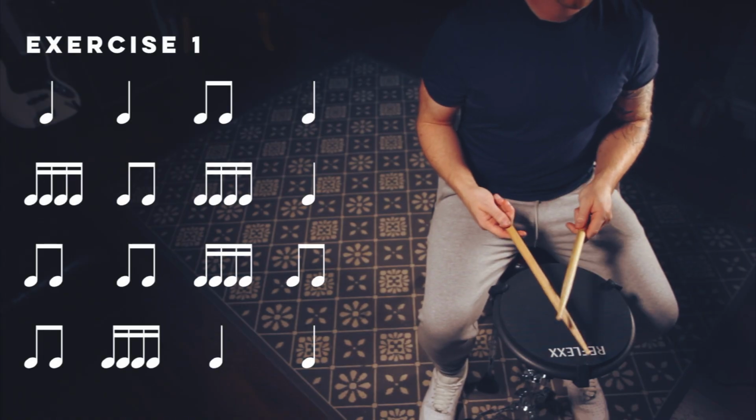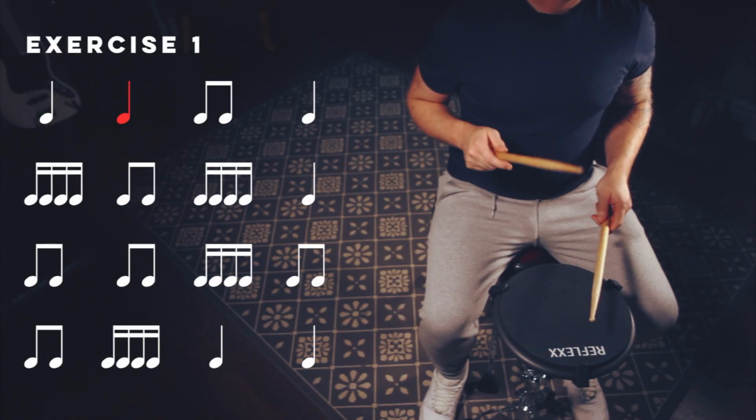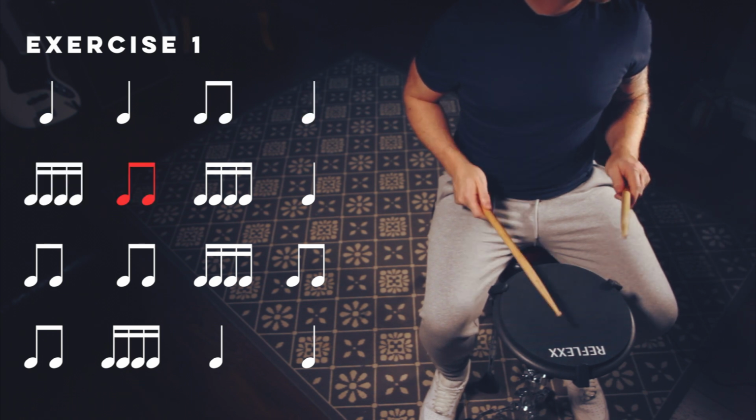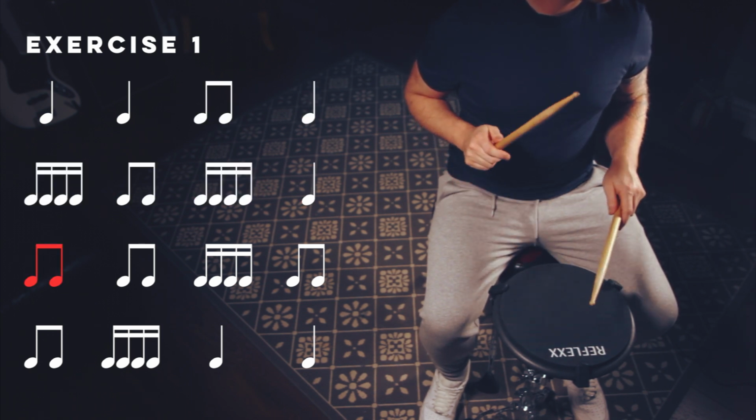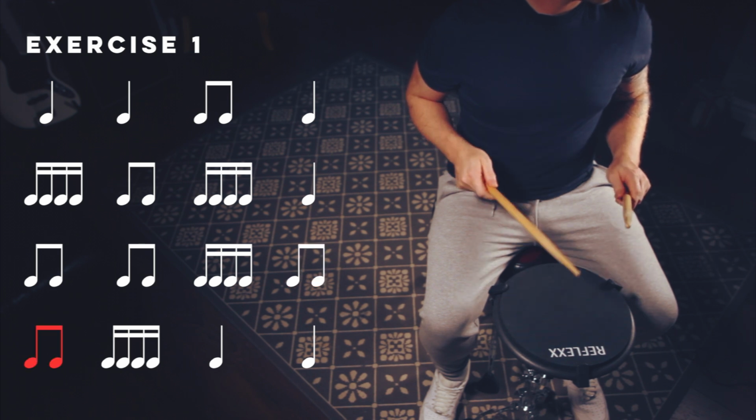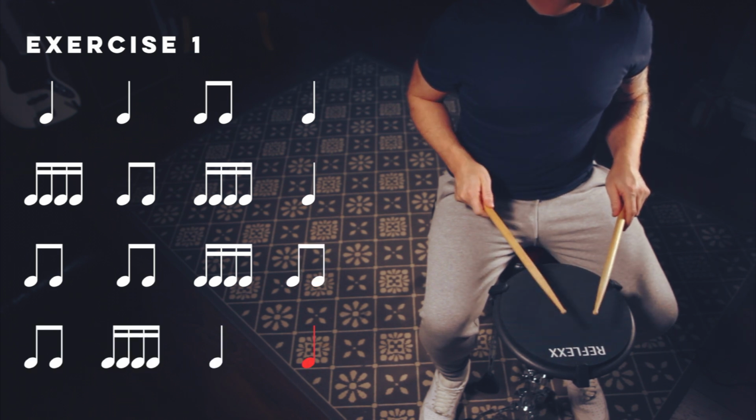So if we can subdivide these rhythms accurately with our voice, then we stand a really good chance of being able to play that on our instruments. So after 4, let's try that on the pad. Okay, here's exercise 2, another example of that.